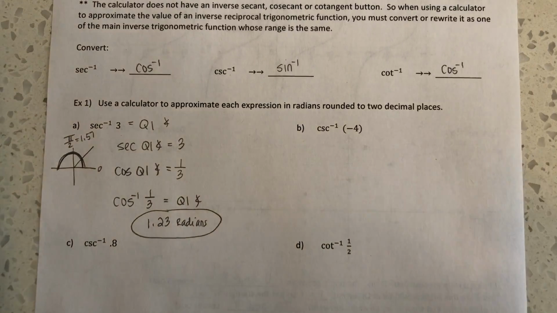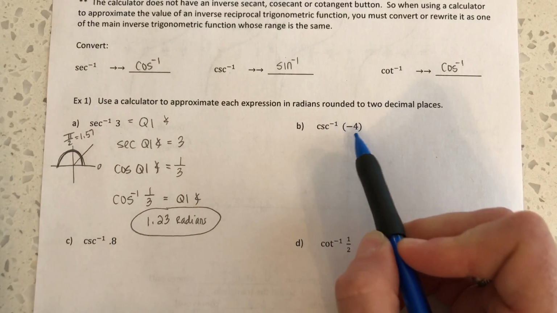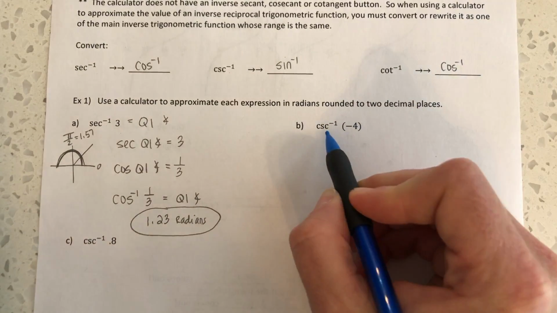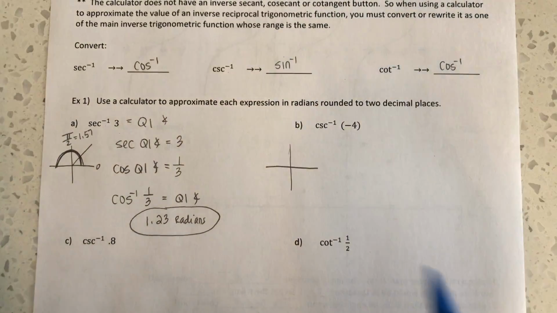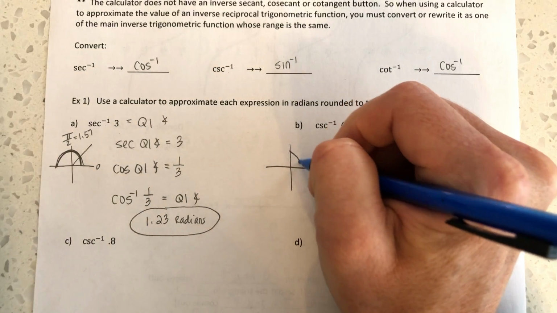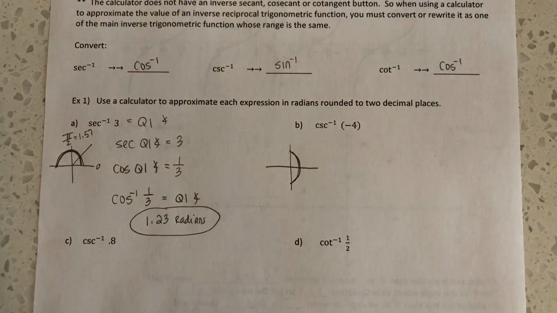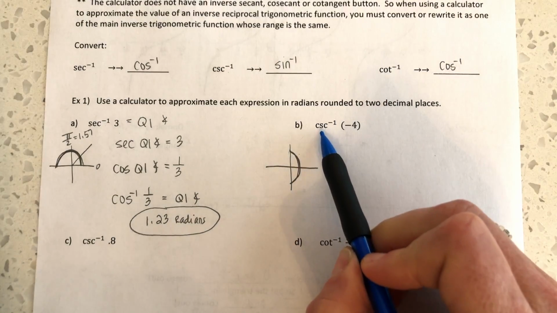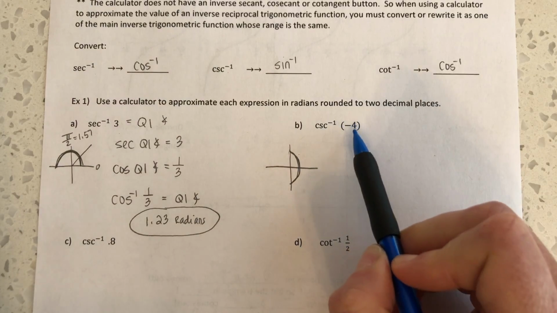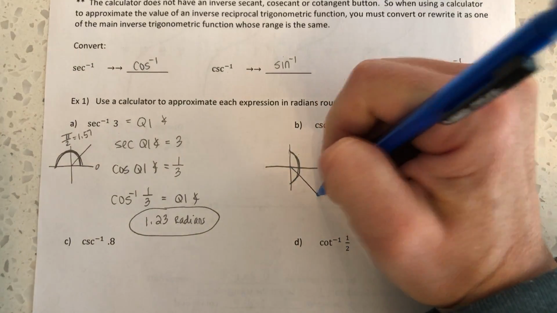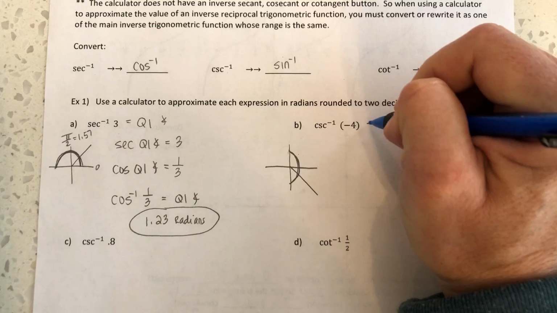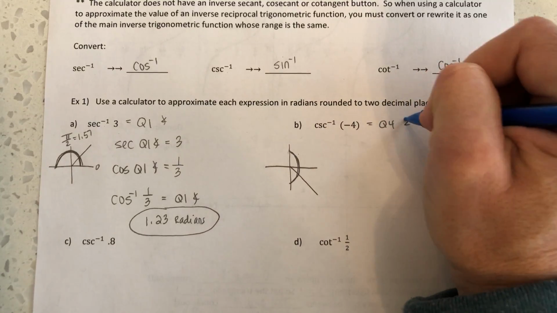Okay, look at this one. The inverse cosecant of -4. Okay, well, we know that the inverse cosecant, just like the inverse sine, spits out angles in quadrant 1 and quadrant 4. We know if you take the inverse cosecant of a negative ratio, the answer is some quadrant 4 angle.